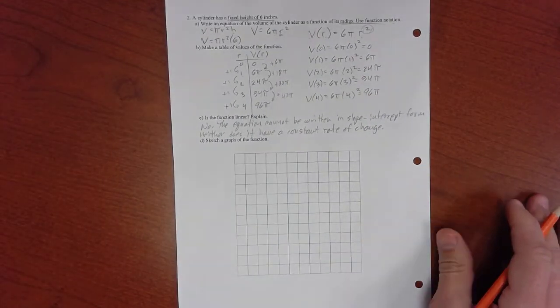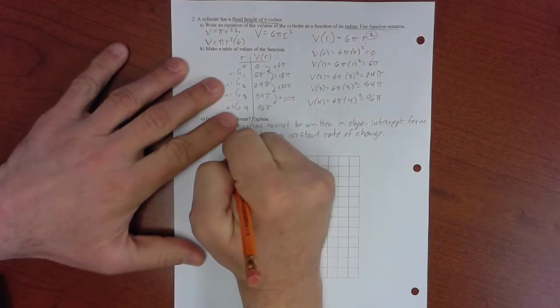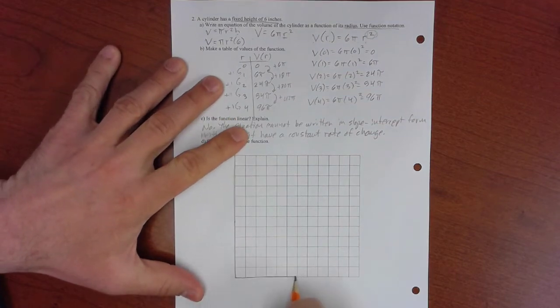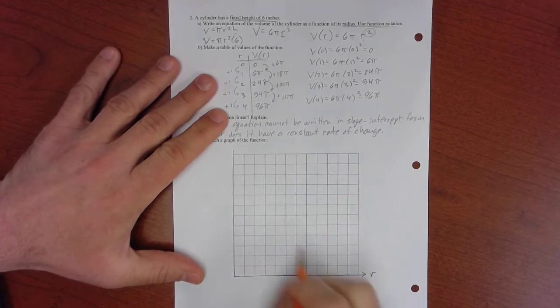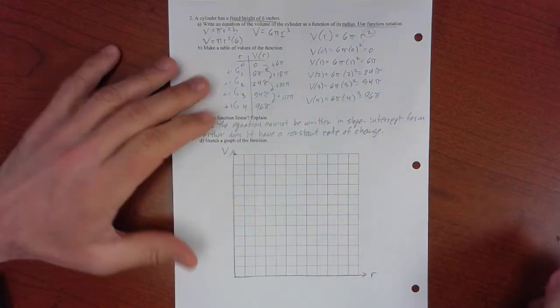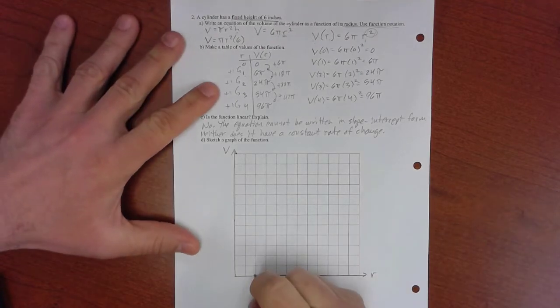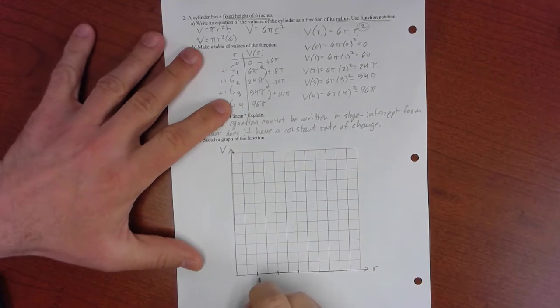All right, part D. Sketch a graph of the function. So this time the input variable is R and the output value is V. I'm going to just choose to scale by ones again on the x-axis.